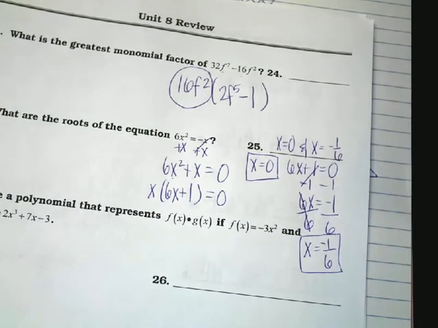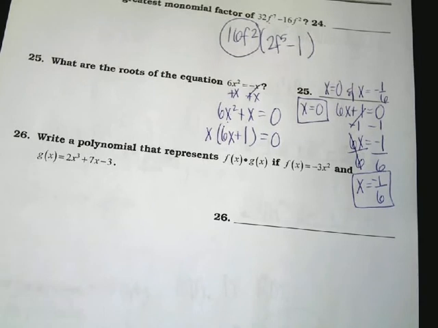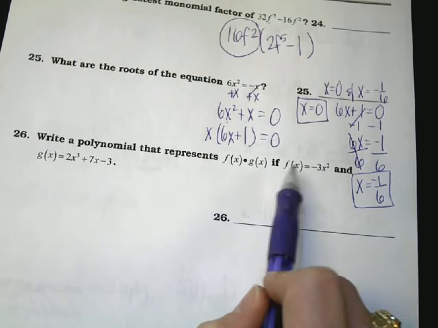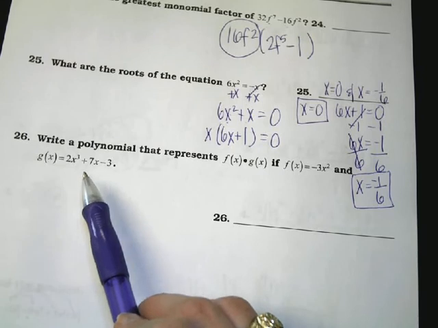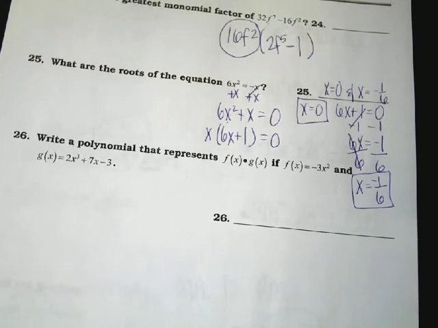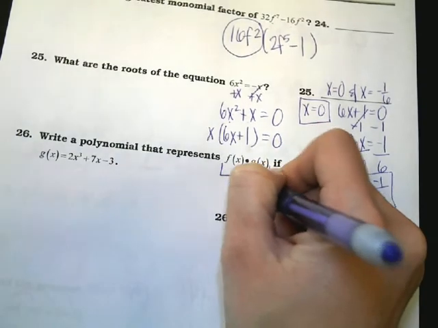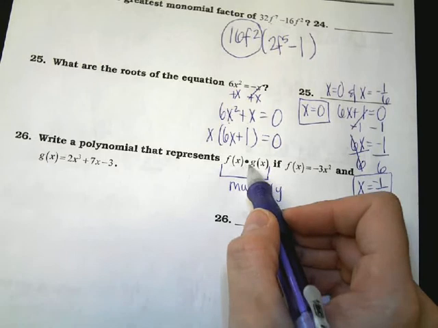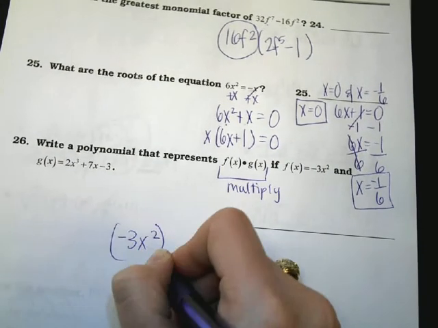Number 26. It says write a polynomial that represents f of x times g of x, if f of x is negative 3x squared and g of x is 2x cubed plus 7x minus 3. All you want to do is multiply those two expressions. That's all it's telling you to do. Take f of x and multiply it by g of x. So negative 3x squared times 2x cubed plus 7x minus 3.